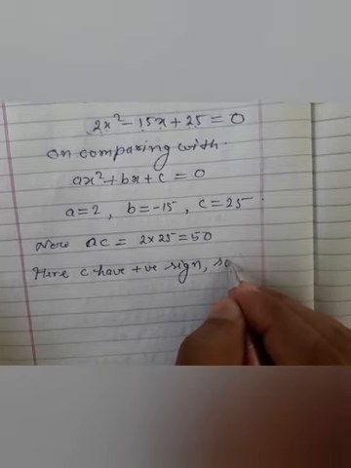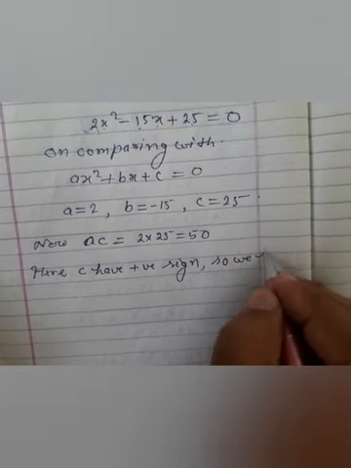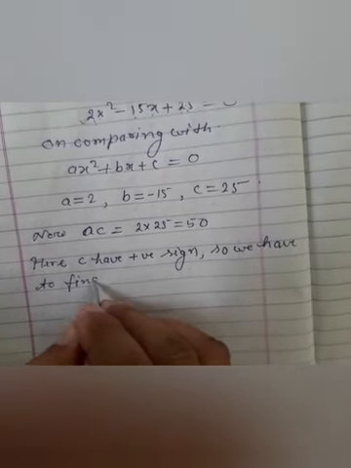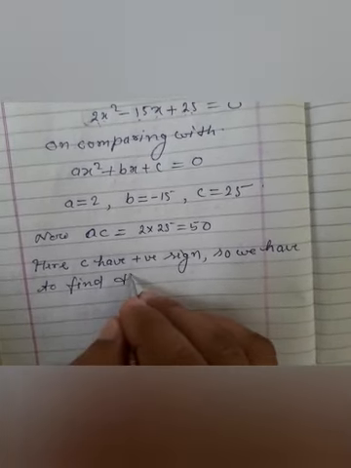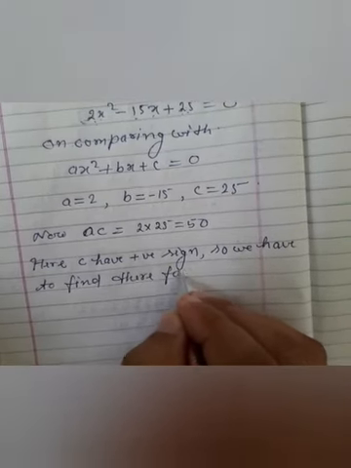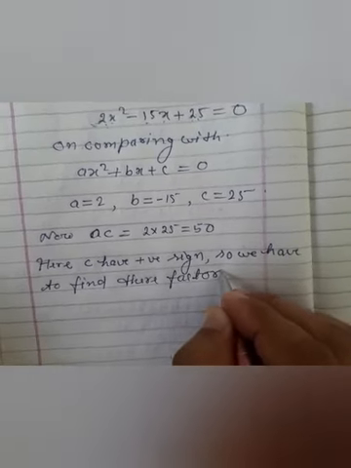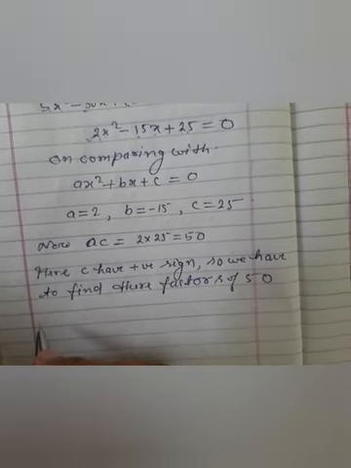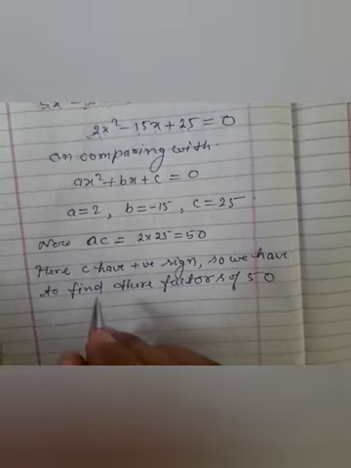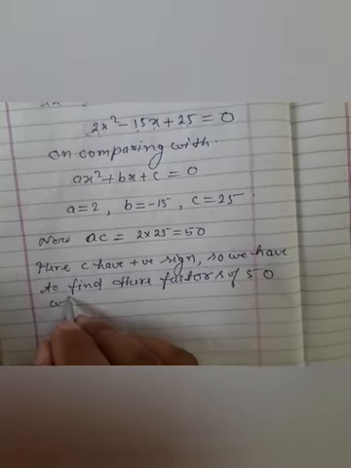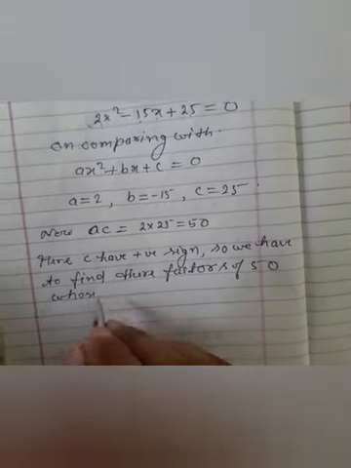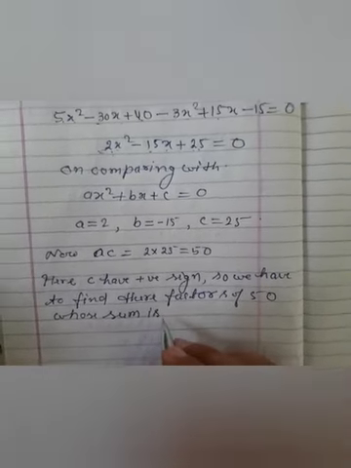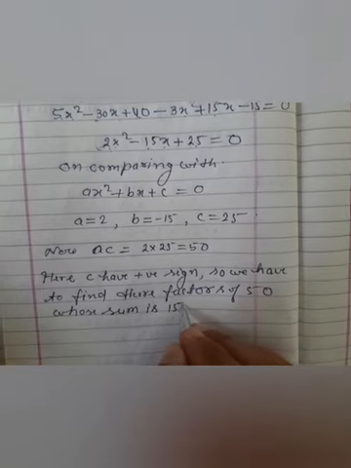So we have to find the factors of 50 whose sum is 15.